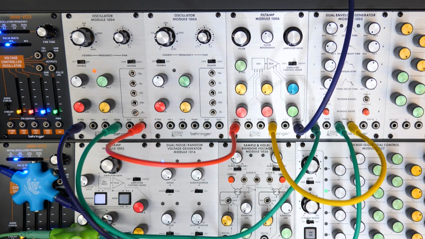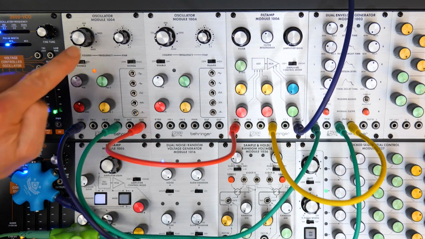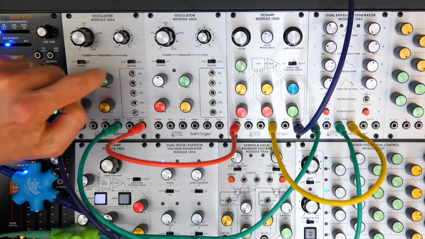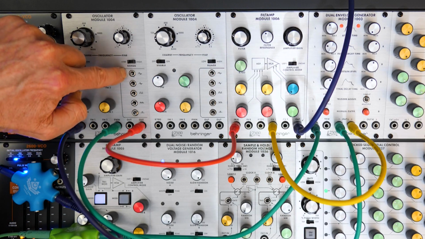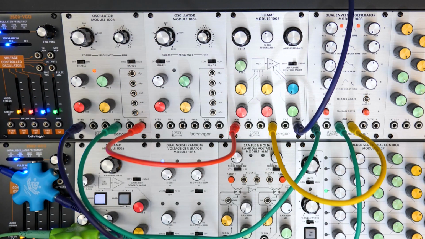But now we engage another waveform here on the first VCO, the sine wave. We move the position slider to the left, and you can hear that the sound has gotten more volume, more thickness.